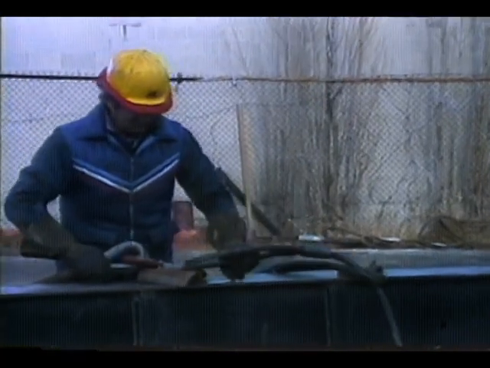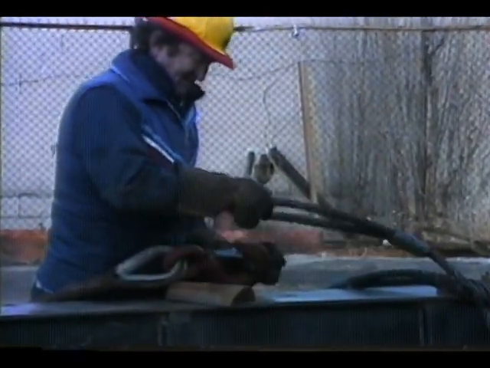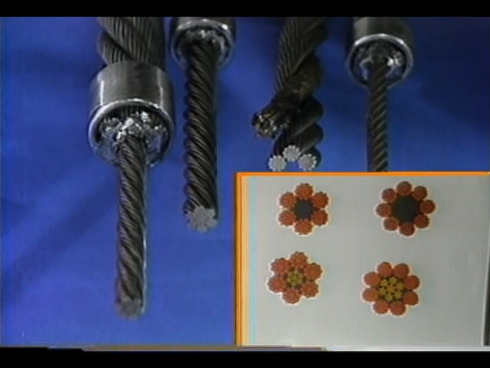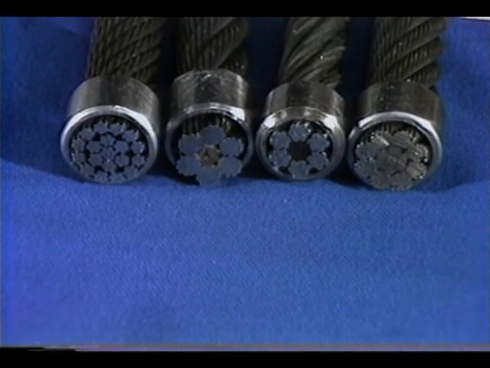Most wire ropes used in construction are right regular lay. This means that the strands twist to the right, while the wires twist to the left. The core forms the heart of the rope and is the component around which the main rope strands are laid. The core supports the strands and is intended to keep them from jamming against each other under normal loads and flexings.